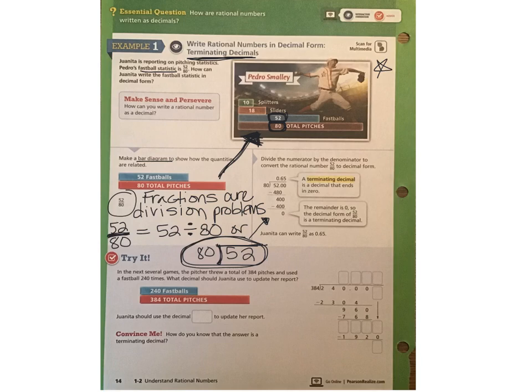In this case, and in all cases with fractions, the numerator goes underneath that division bar, and it's the denominator that goes outside. You're going to want to know that. In order to change a fraction into a decimal, you treat it like a division problem and you divide. In this case, when we divide 80 into 52, it does not go at all, so that's why there's a 0 in front of the decimal point. And notice that there's a decimal after the 52 and some zeros are added.